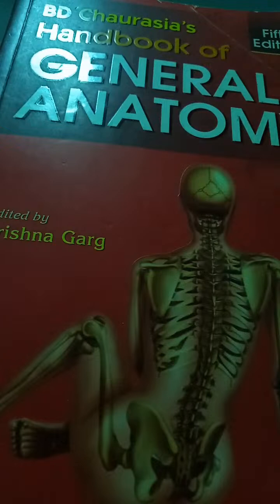Crest. What is crest? The iliac crest of the hip bone, spine of scapula. Ridge. The medial and lateral supracondylar ridge of the humerus.